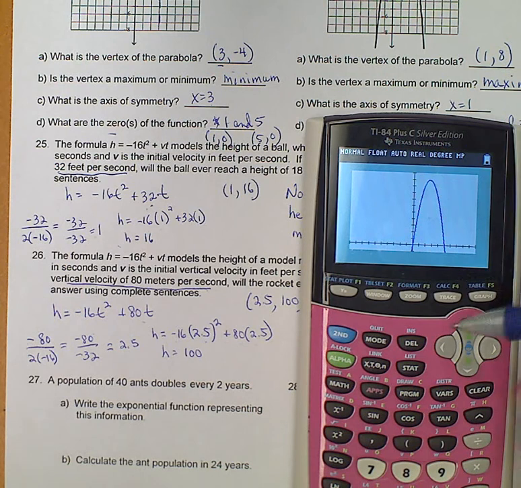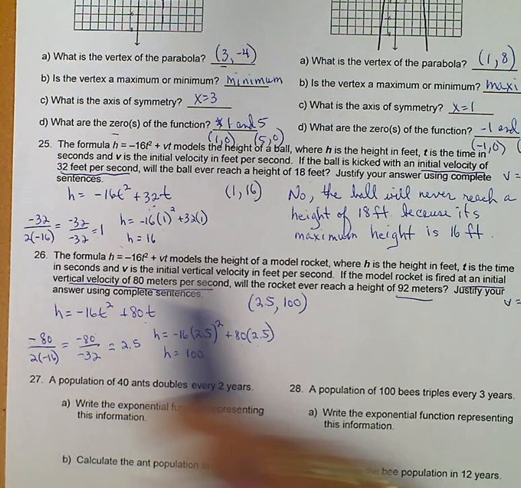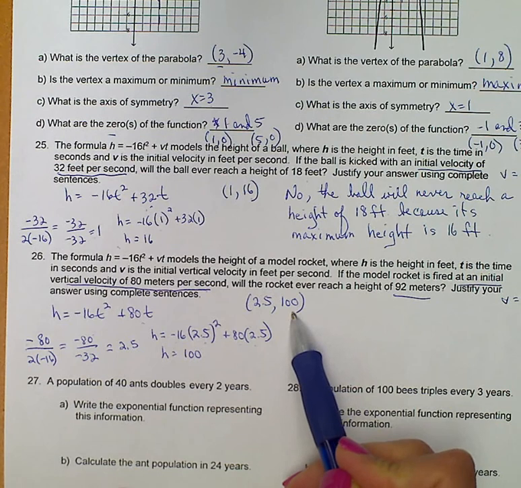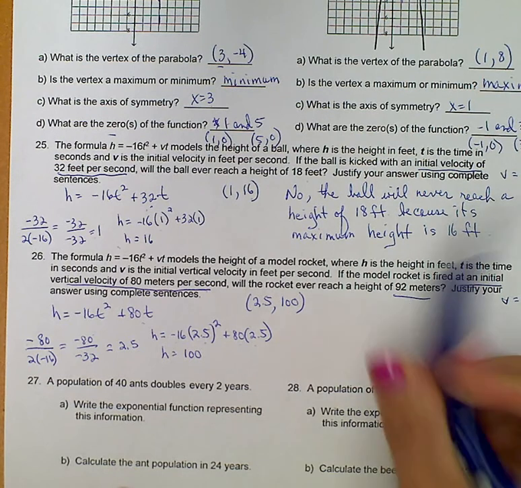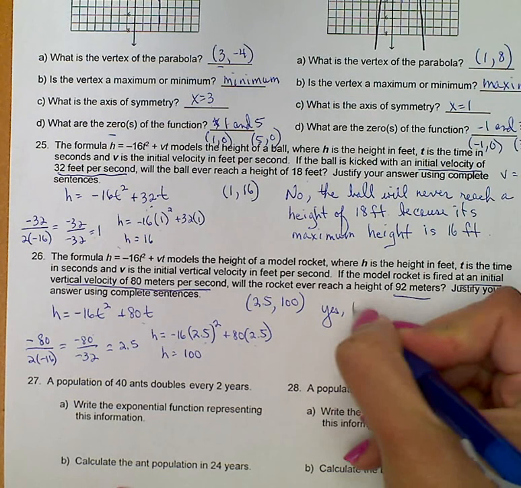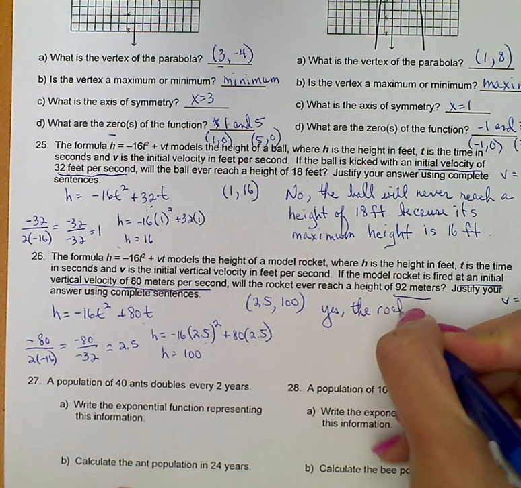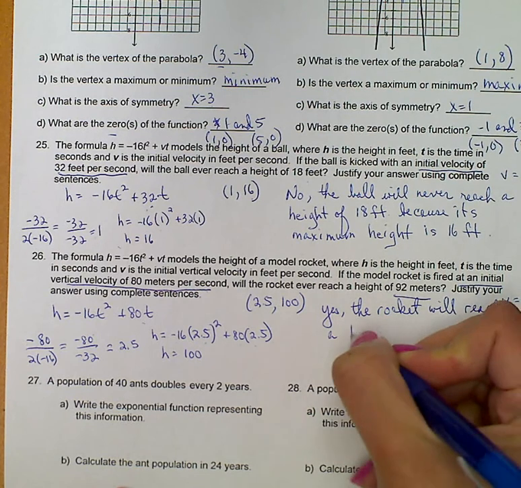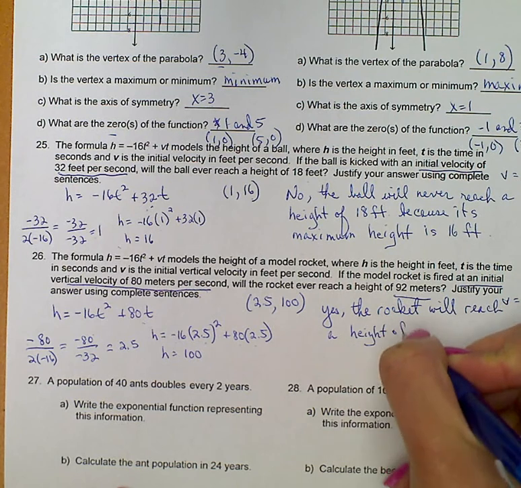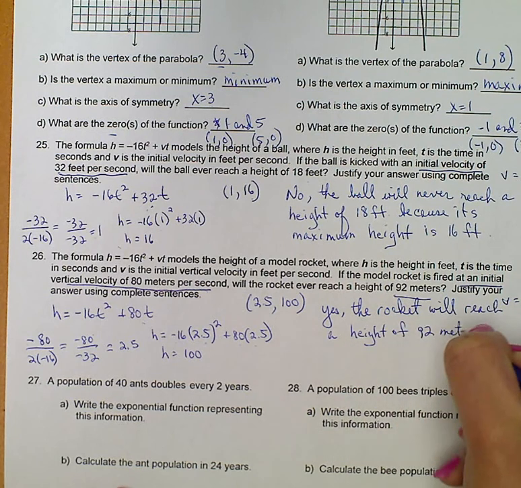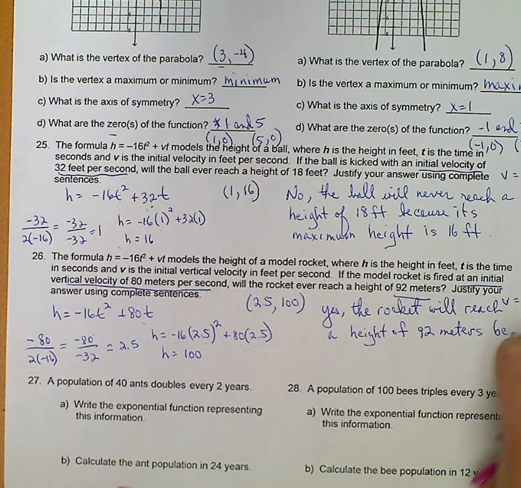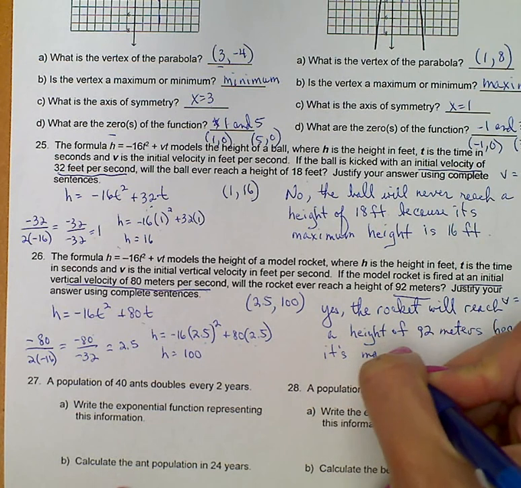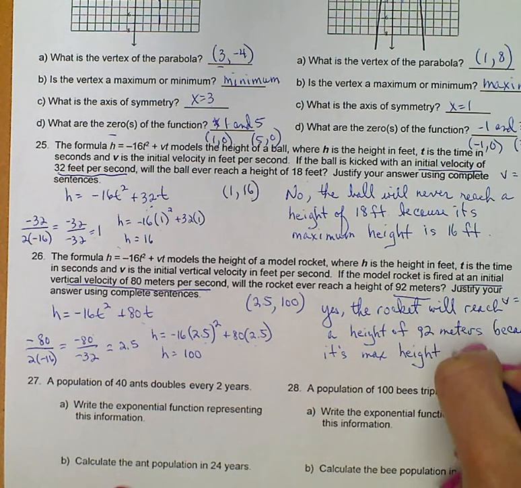So now the question is, will the model rocket reach a height of 92 meters? Because my maximum height is 100 meters, yes, it will get to 92 meters. So yes, the rocket will reach a height of 92 meters because its maximum height is 100 meters.